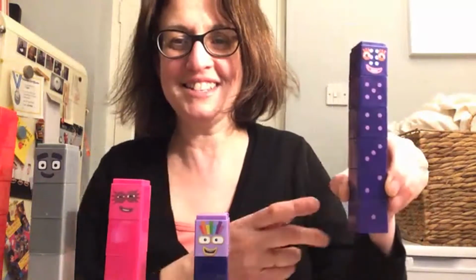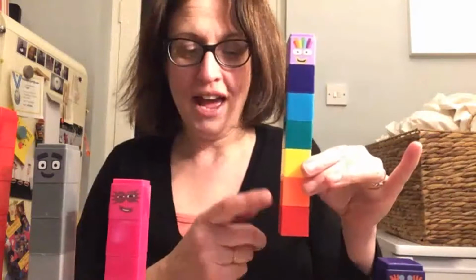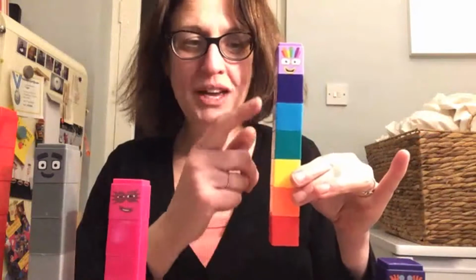Now, as you can probably see, I've been joined by some number block friends. Who's this that I have in front of me with all the numbers of the dice? Yes, it's 6. 2, 4, 6 if I count up in twos. Who's this one? All the colours of the rainbow? There are indeed 7 colours of the rainbow. And it's number 7. Red, orange, yellow, green, blue, indigo and violet.